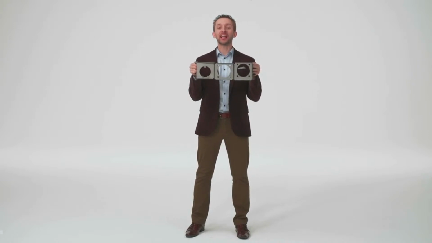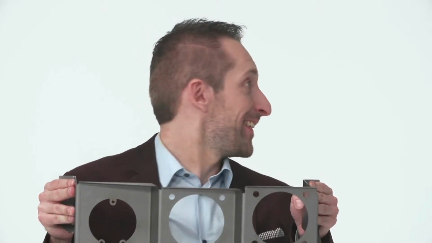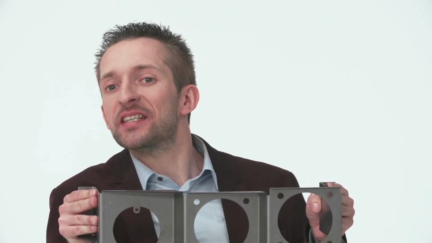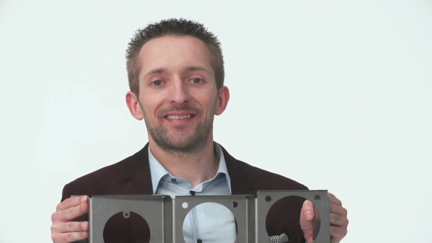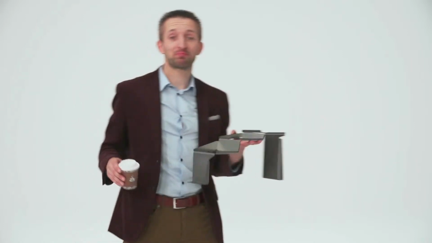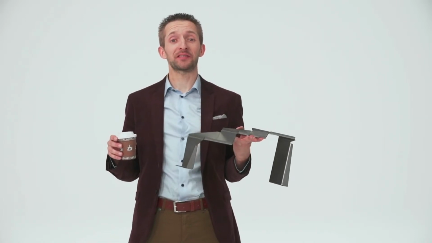The finished headlight bracket. Now, all I need is the tractor. I need the tractor! Hello? Well, I guess we were faster than expected.